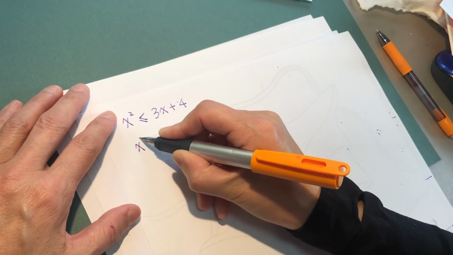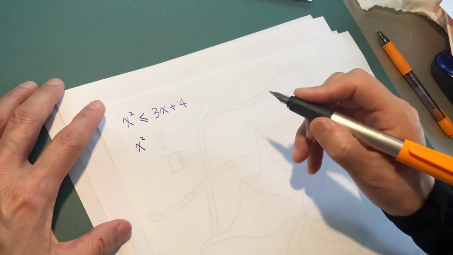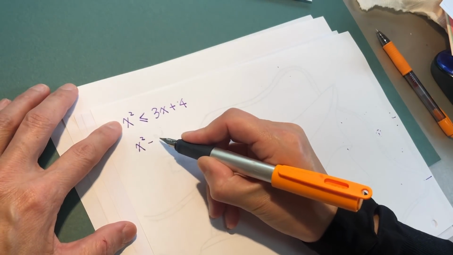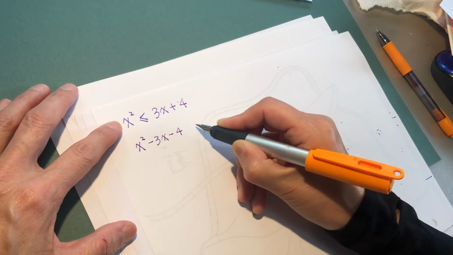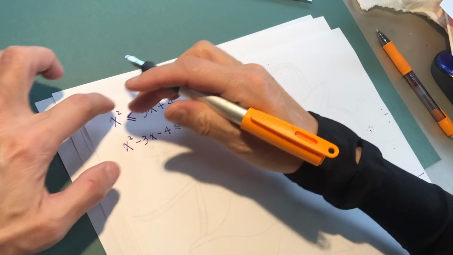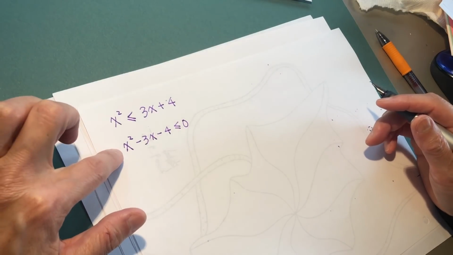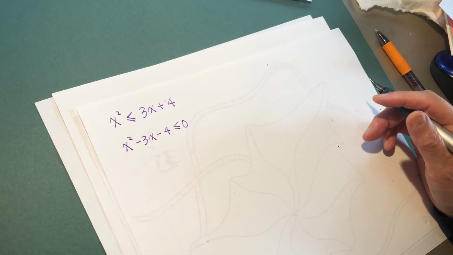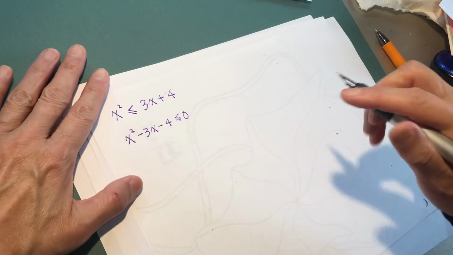Left side is everything. Right side is 0. So x squared minus 3x minus 4 smaller than or equal to 0, because we move this to the side. I didn't change anything. This is an equivalent change. Although this is an inequality, I didn't change anything.